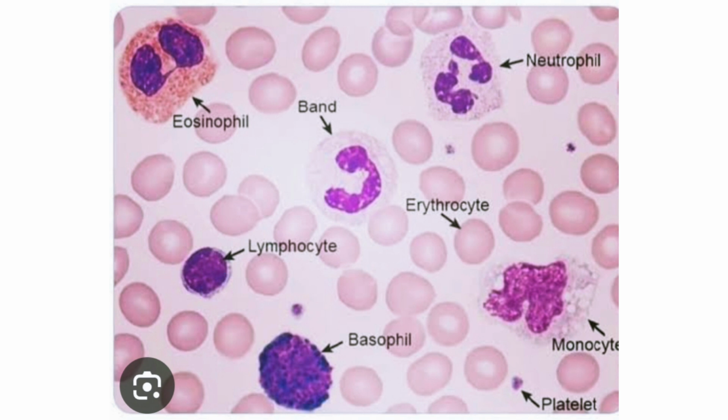Now we'll see the WBCs, that is white blood cells. So this is a neutrophil. This neutrophil has a multi-lobed nucleus, and the cytoplasm is granular, with small pink to purple colored granules seen, and these neutrophils are the first line of defense against infection. This is the immature neutrophil, that is the band form of the neutrophil, seen in this diagram.